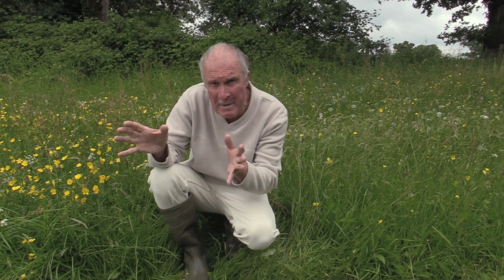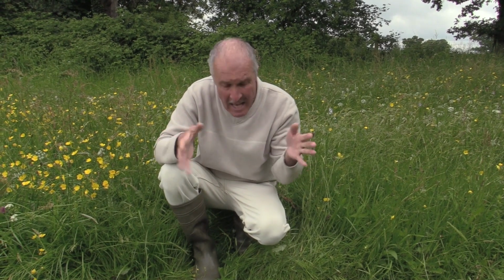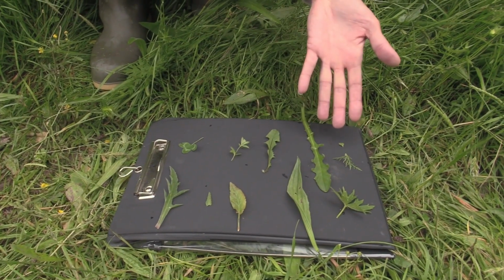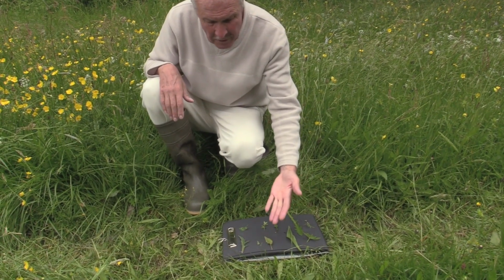So we've spent about a minute or two picking one broadleaf leaf from each of the species that are in our 4 by 4. Remember, we've focused on the broadleaves, not the grasses, and this is what we found. And it is literally a question of counting them. You should be able to see that they're all different.